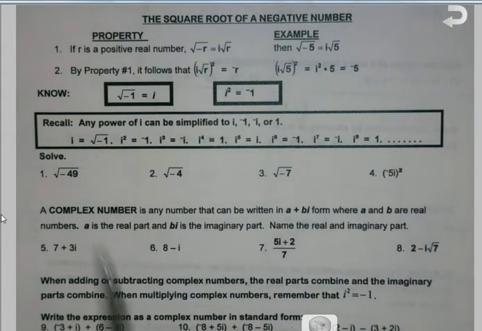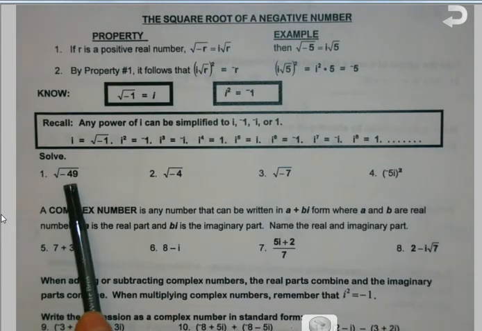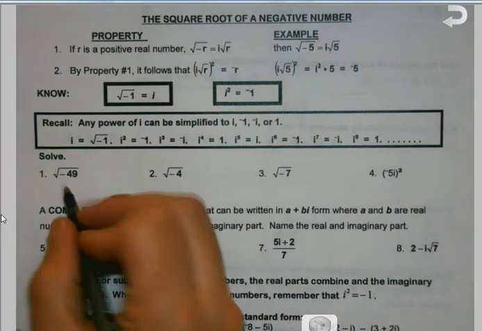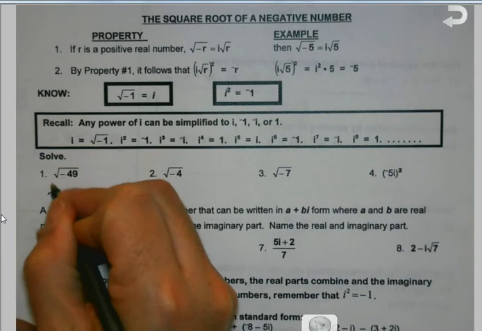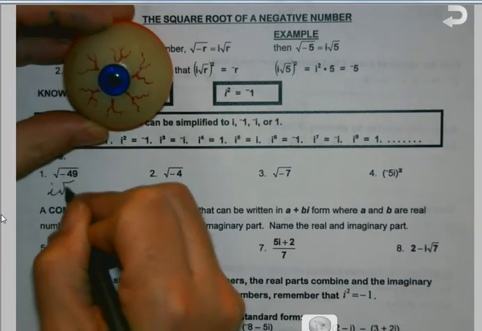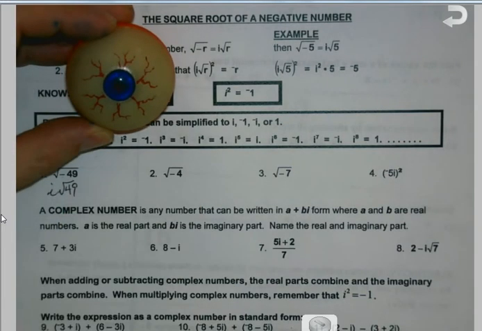For instance, okay, here I've got the square root of -49. I type that in the calculator, I get an error message, but we're smarter than that. So what you've got to do is whenever you have that negative, you are going to pull an i out before you start.